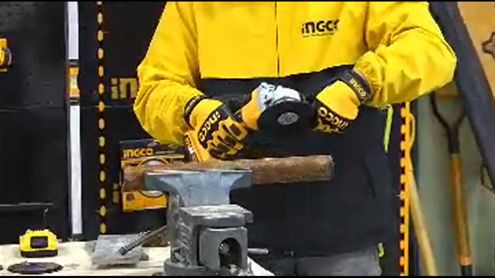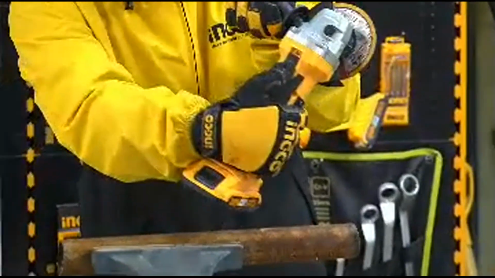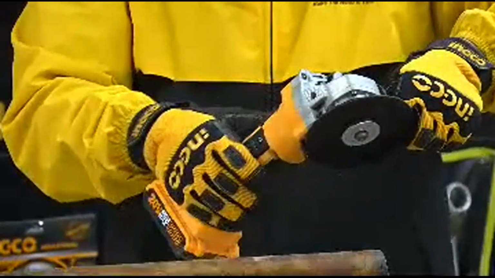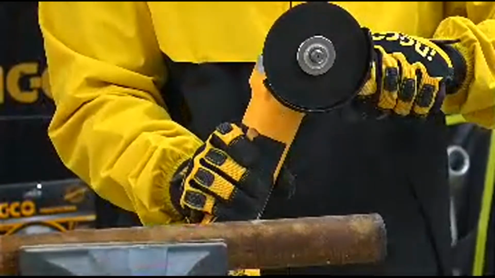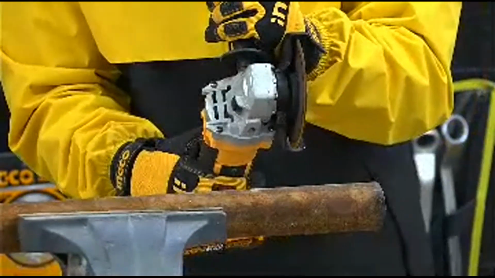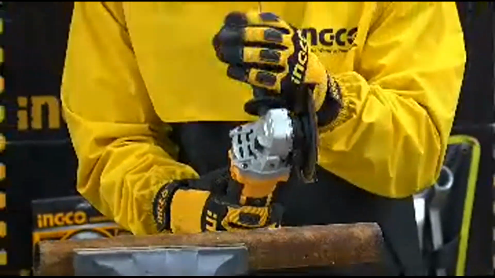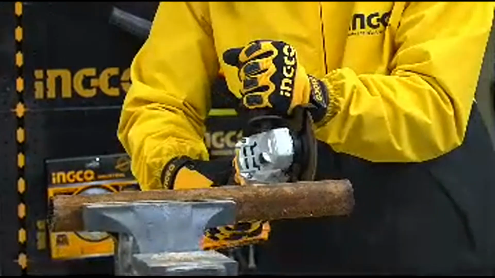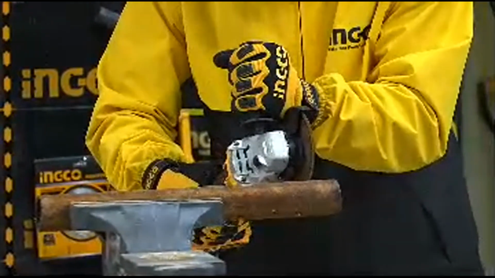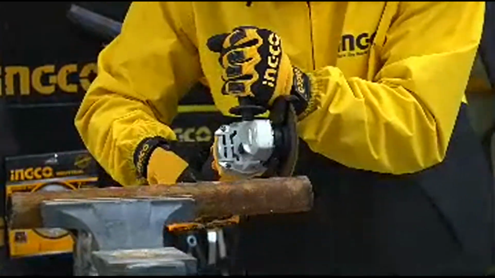Okay, thank you. First, press this button to make it open. Now I will do it. When you do the operation, you must use your two hands because it rotates very fast. And now we can do the cutting work.